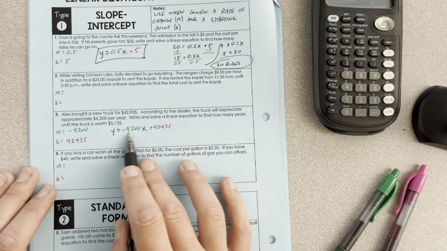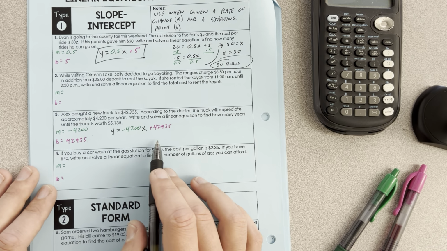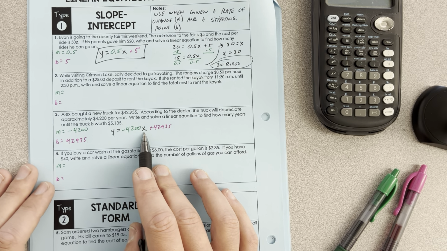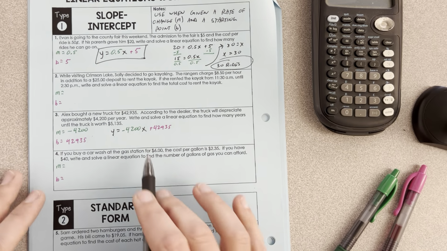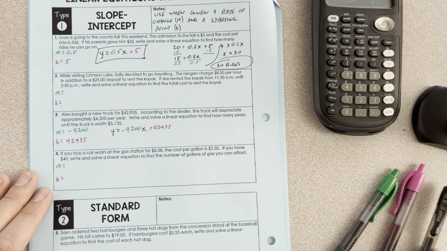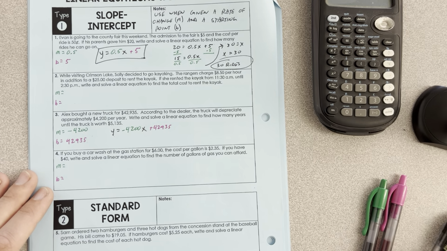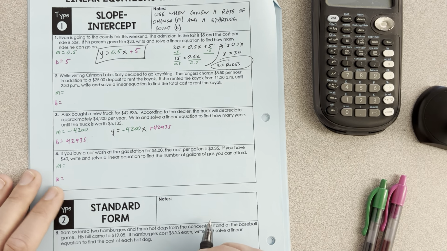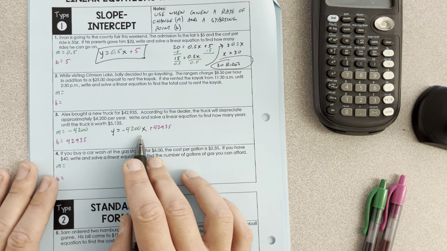After 2 years, the numbers just keep changing. Now, of course, there's a limit to this in a real-life situation, because say we plugged in the number 100 here, then the car would be worth negative money, and that doesn't really make sense. And of course, the truck isn't going to be around in 100 years more than likely. So there is a limit to how well this linear equation will work in a situation like this. But in general, it works just fine. So this is the equation in y equals mx plus b form.